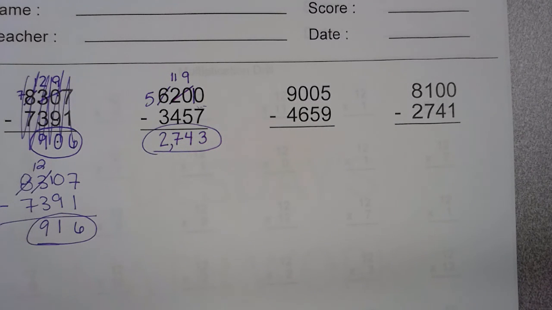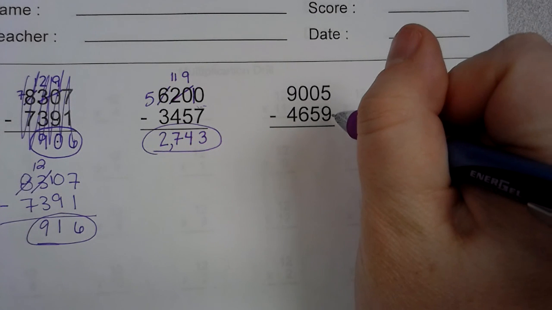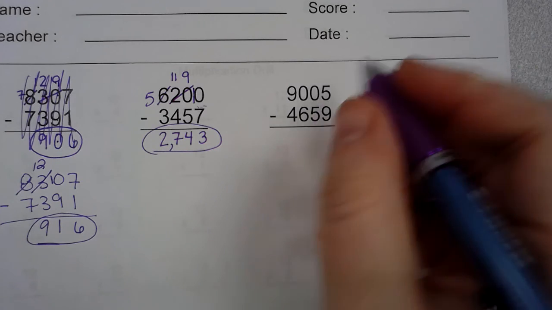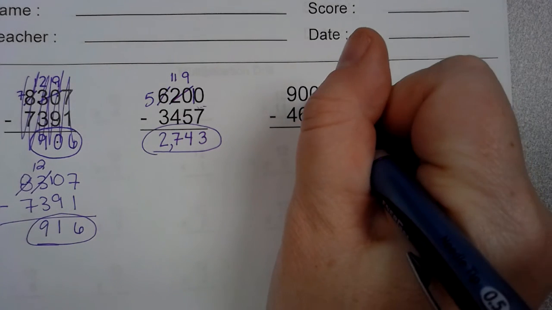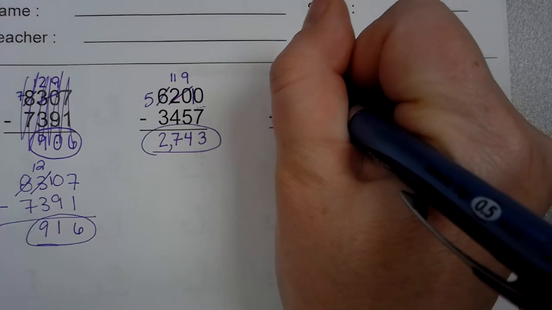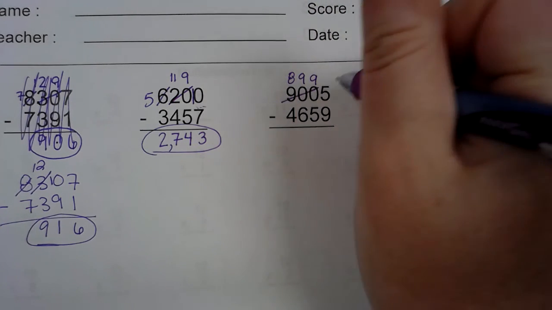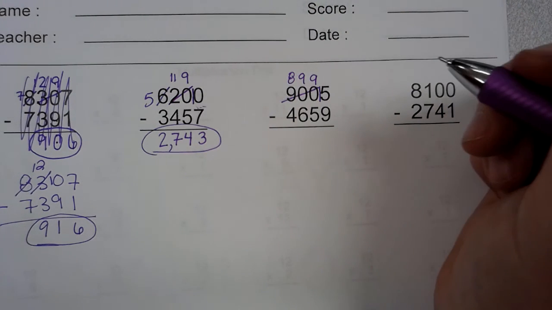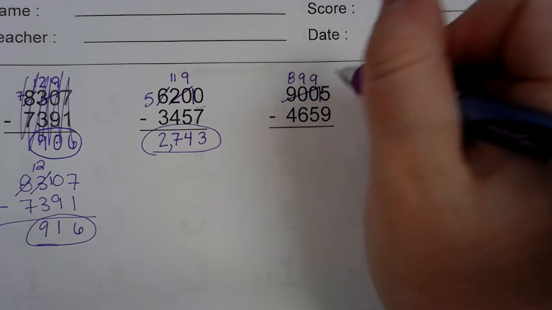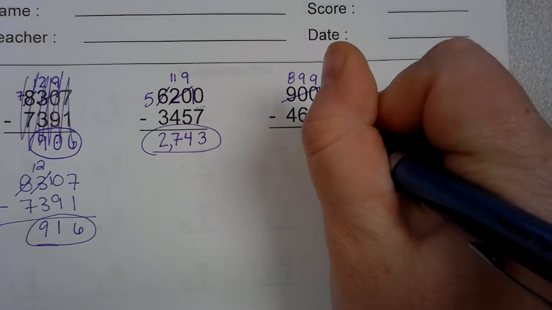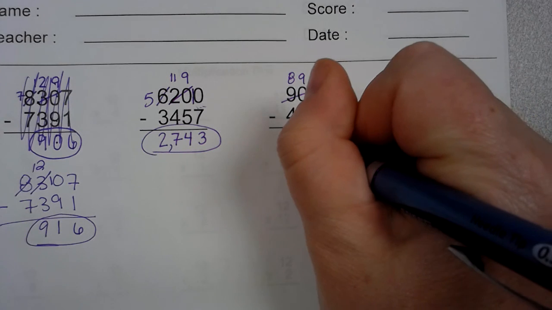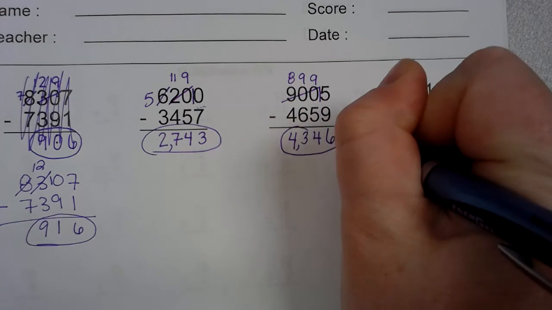I'm going to do one more. And then you're on your own, okay? I can now take 9 away from 5. But my next two numbers are zeros. I just got to use the whole thing. Turns into 899. And then the 1. 9 from 15 is 6. 5 from 9 is 4. 6 from 9 is 3. 4 from 8 is 4. That's all you got to do.